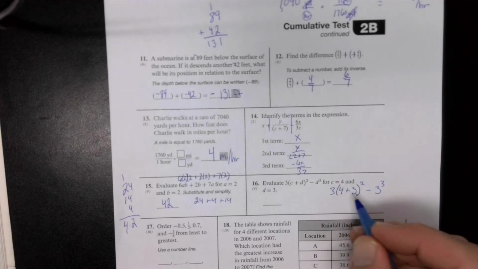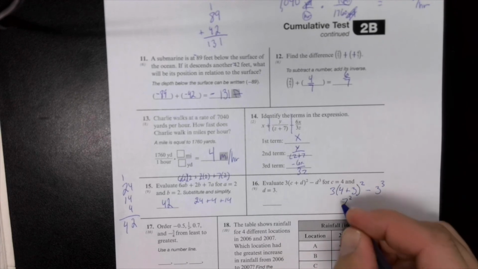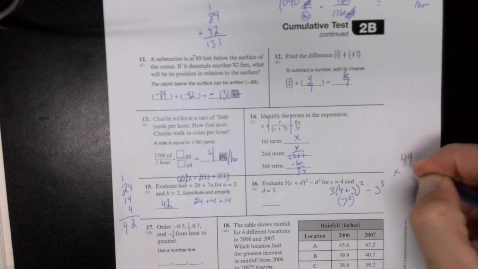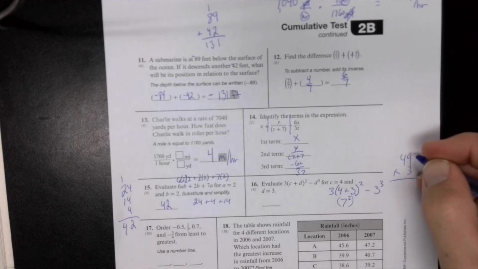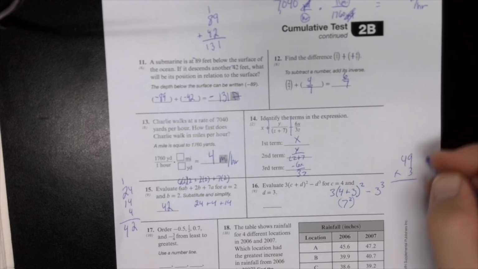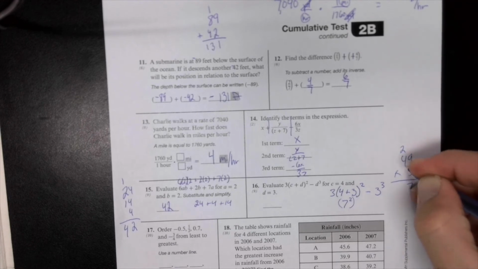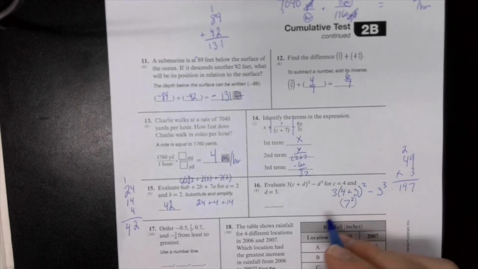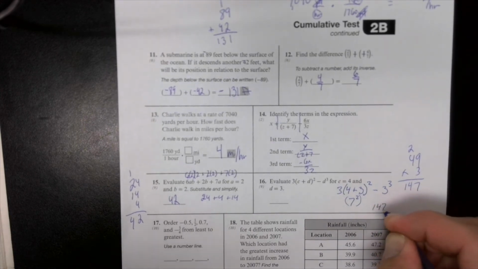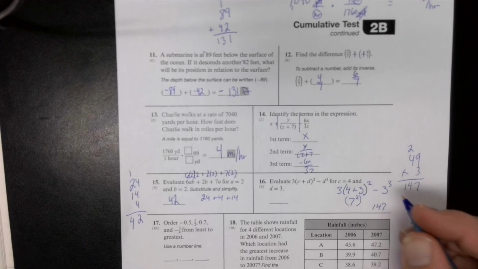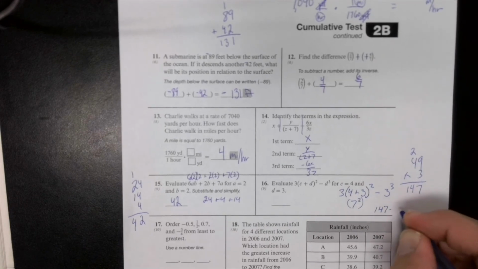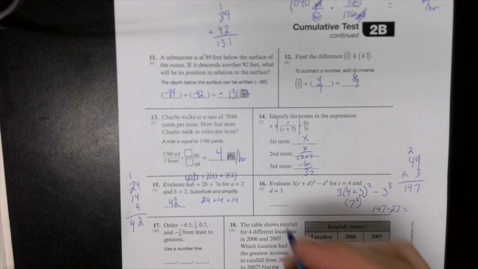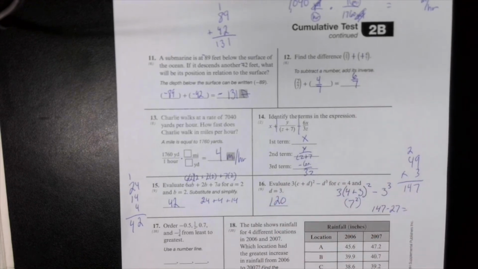Inside the parentheses, you'd have 4 plus 3, which is 7. 7 squared is 49. 49 times 3. 3 times 9, 9, 18, 27, carry the 2, 3 times 4 is 12, plus 2 is 14, so you'd have on this side 147, minus 3 times 3 times 3. 3 times 3 is 9, times 3 is 27. 147 minus 27 gives me a total of 120.